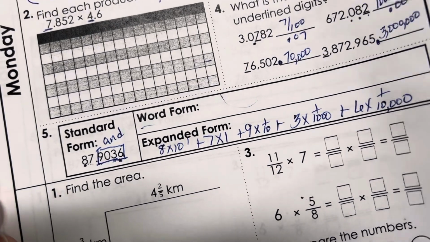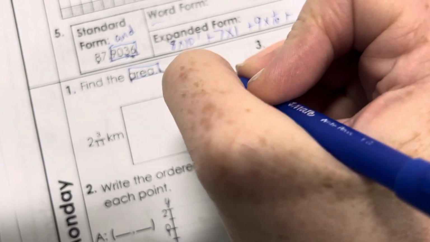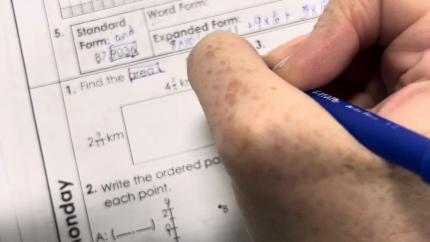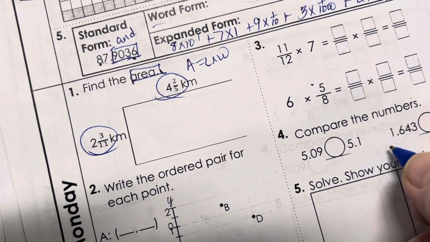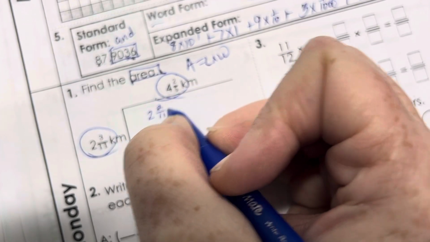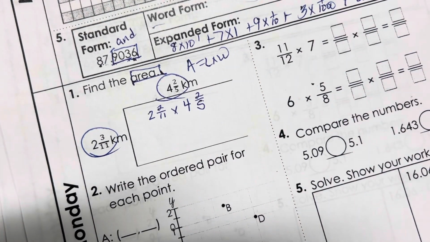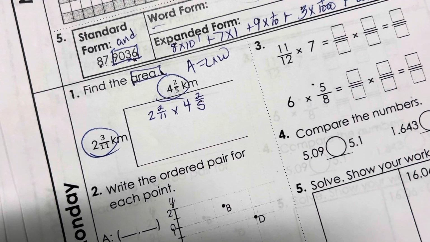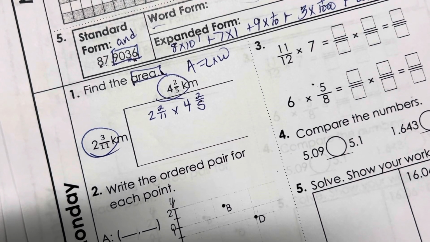Let's look down here. Area. Remember, don't forget, when you see words like area and volume, write that formula. Length times width. So right away, I know I'm multiplying these two. Okay? So I have 2 and 2/11, and I'm going to multiply it by 4 and 2/5. Probably the easiest way is to turn them into fractions greater than a whole, okay?